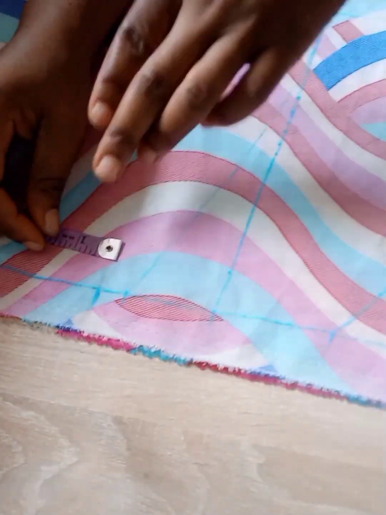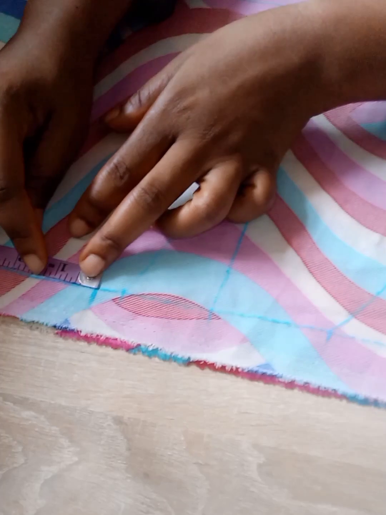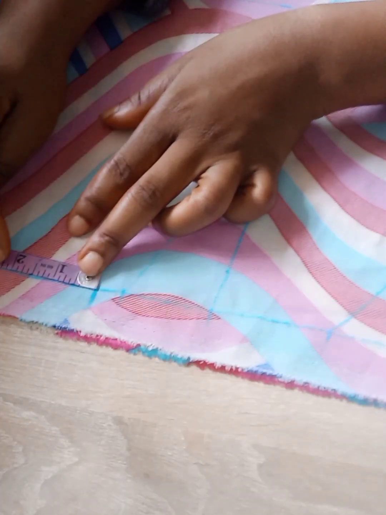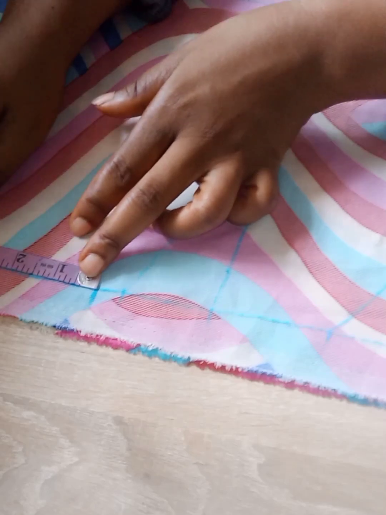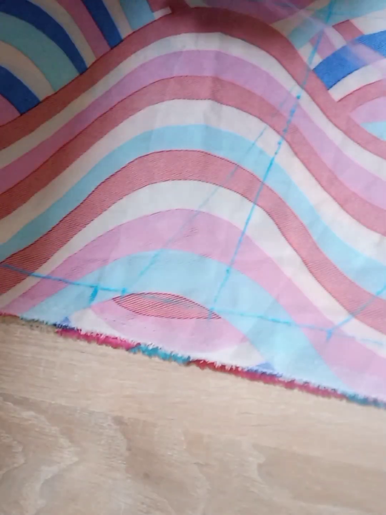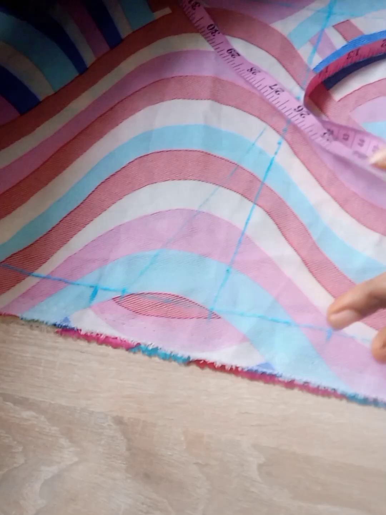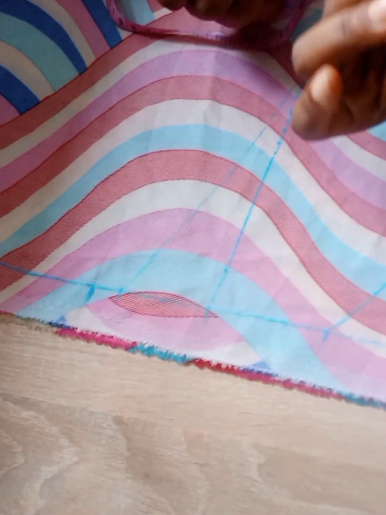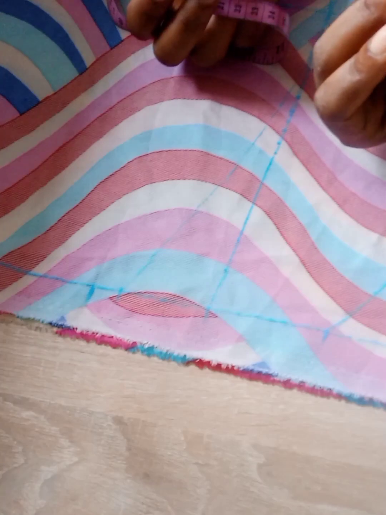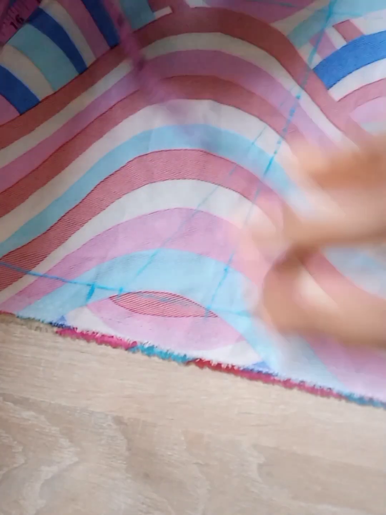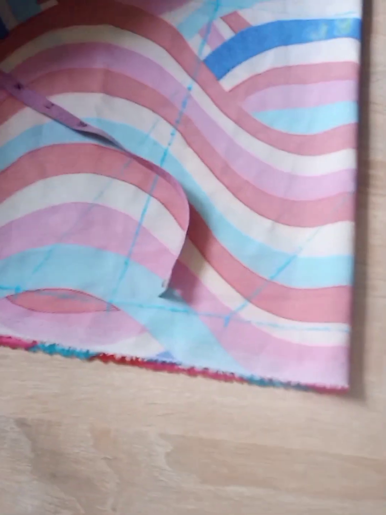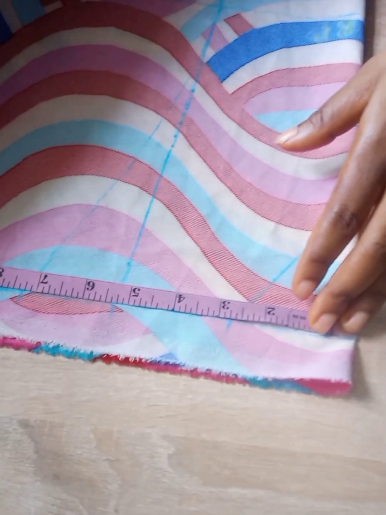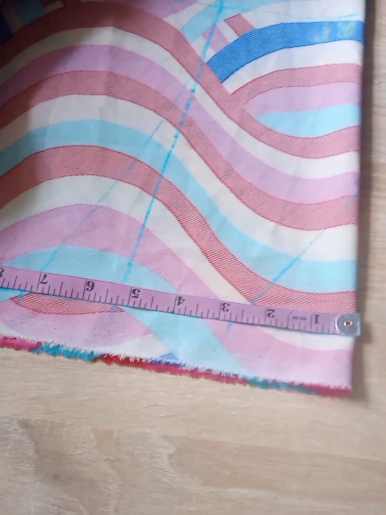To do that, you can just place your tape at this shoulder mark and measure 2 inches to the right, or you can add 2 inches to your shoulder measurement divided by 2. Remember, for mine, I'm using 8 inches, so I can just add 2 inches to that and it will give me 10 inches. So placing my tape at the center fold, I'm just going to measure 10 inches like this.